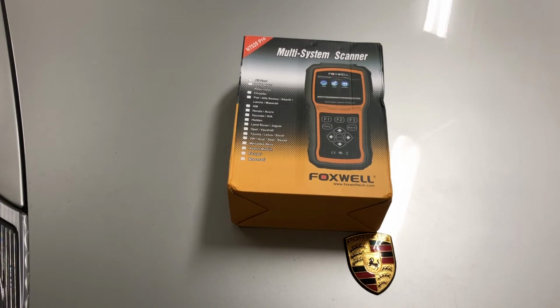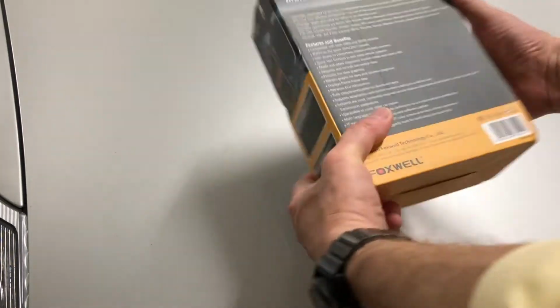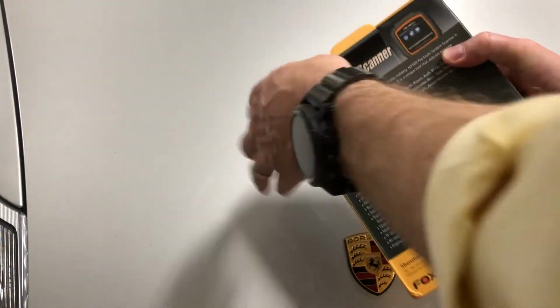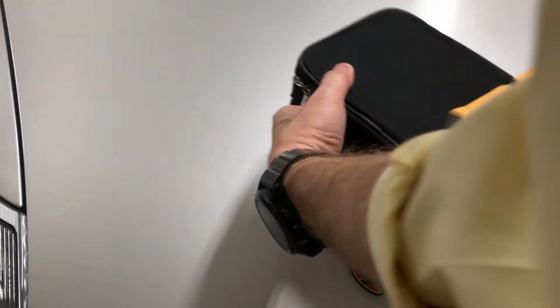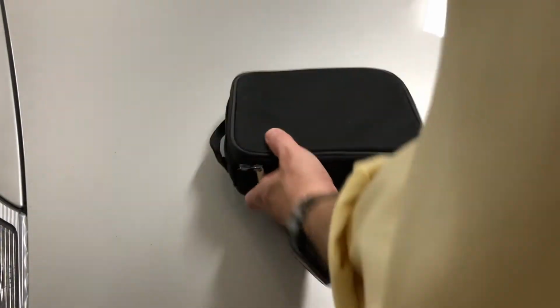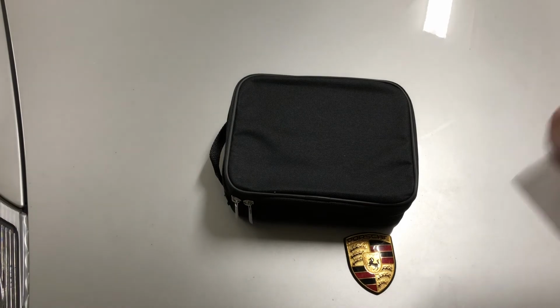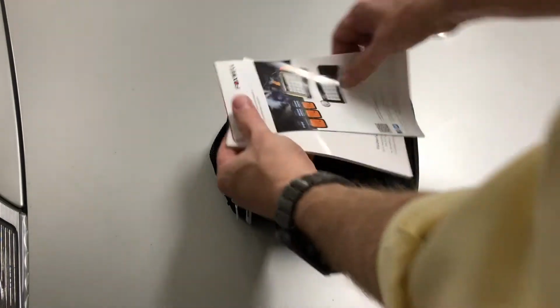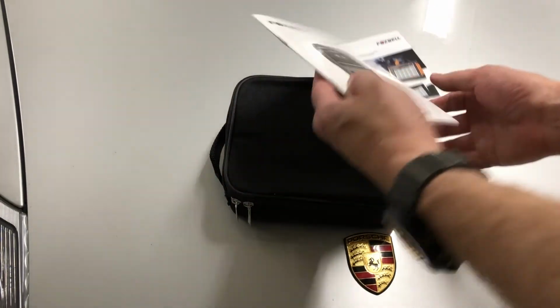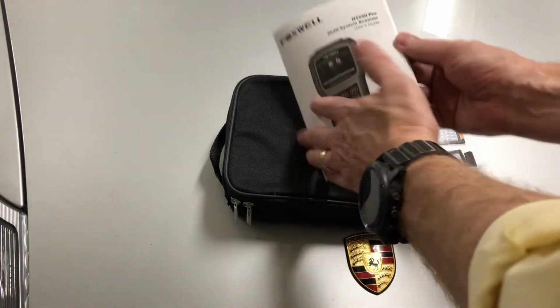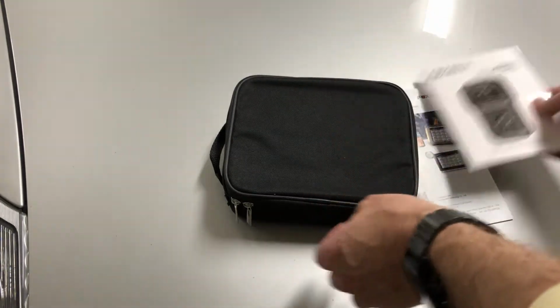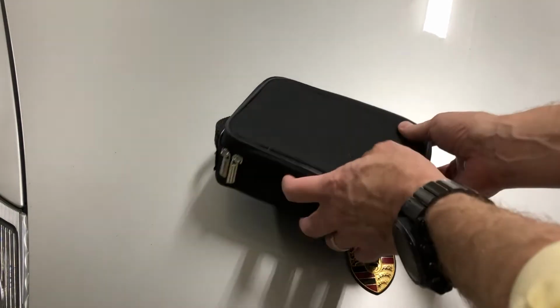Let's start out by doing a quick unboxing here of the Foxwell NT520. This is a new and improved version of the NT510, which I have not used or tried. Have the case, have the manual, pretty detailed user guide of the setup, but let's see what's inside.